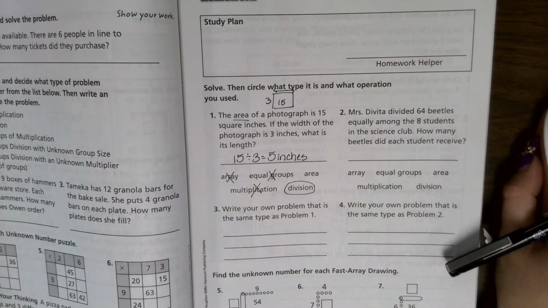And then you also are doing an IXL today. IXL F.8. All right. Good luck.